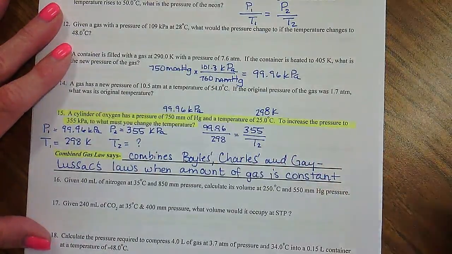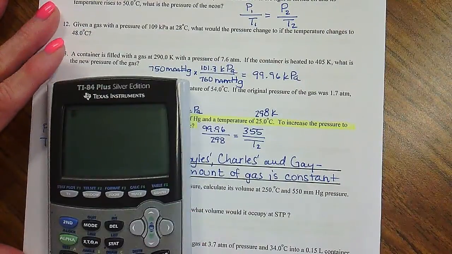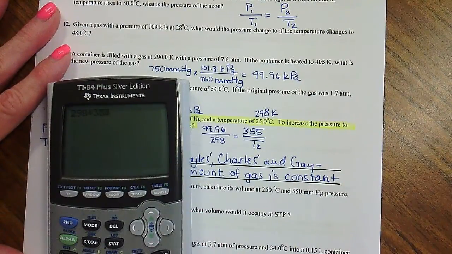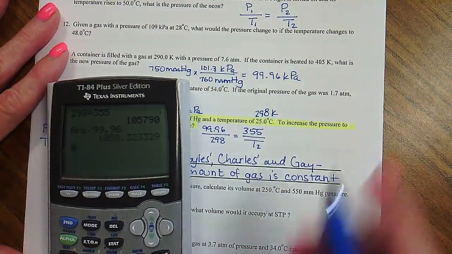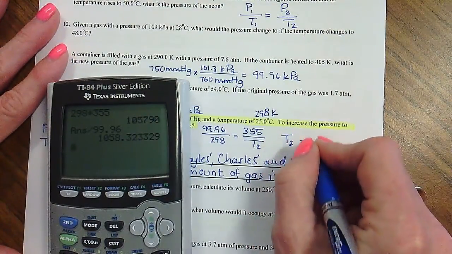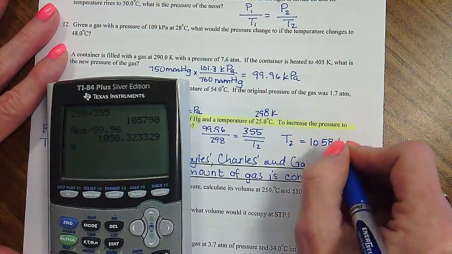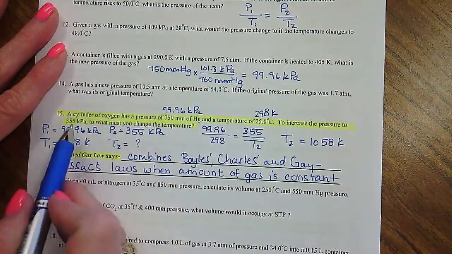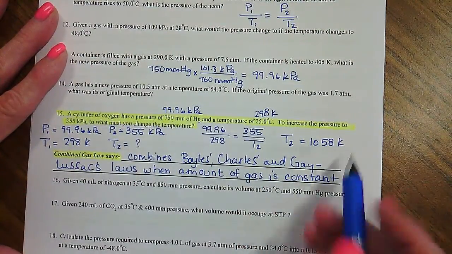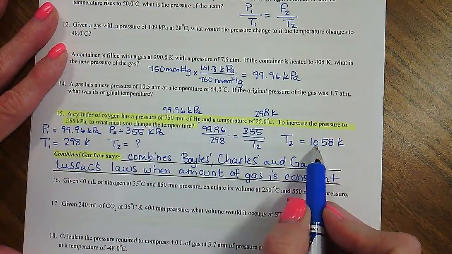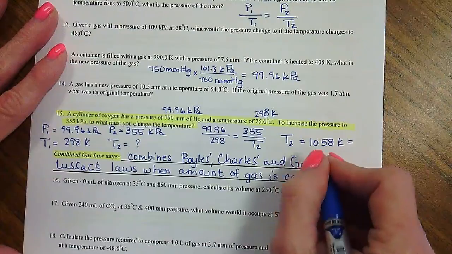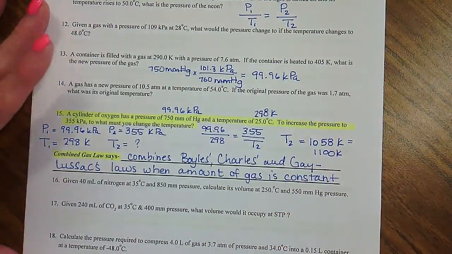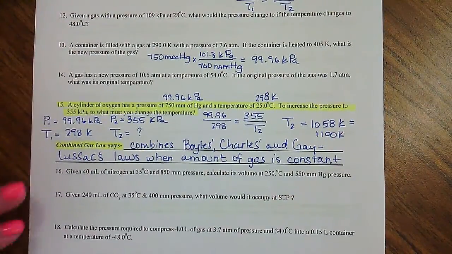So I'm going to cross multiply these two numbers. Put it over there so you can see. 298 times 355, and then I'm going to divide it by 99.96. T2 is 1058 Kelvin. That's hot. So let's see how many sig figs can I have. 2. So I can have 2 sig figs. 1058, there's 1 sig fig, 2 sig figs. The 5 will round that up to a 1. So my final answer is 1100 Kelvin. Again, pretty hot.